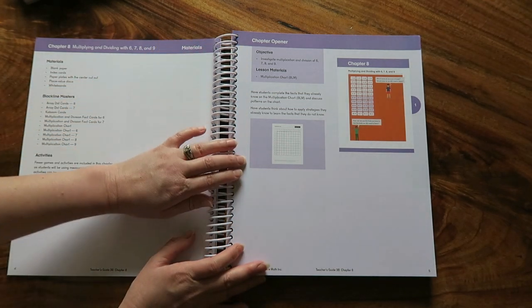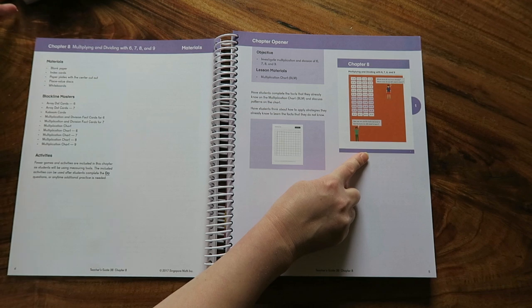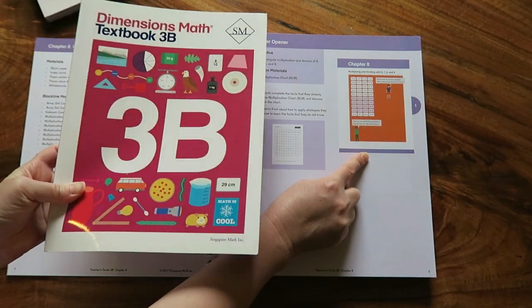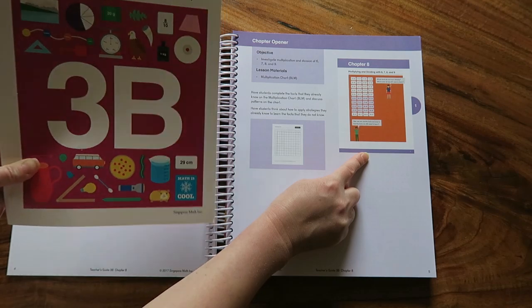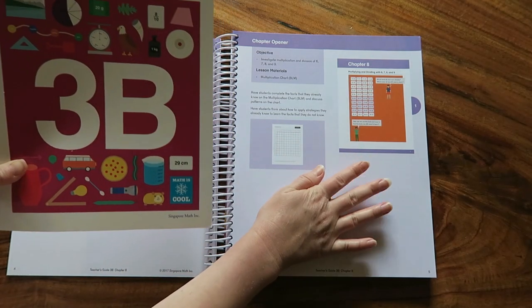Okay, let's get into what an actual lesson would be for a child. So this would be the chapter opener. This page corresponds with the child's textbook. Okay, and I'll show you guys what is in the 3B textbook, but I want to get through a chapter first in this.